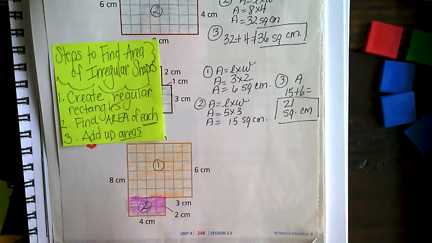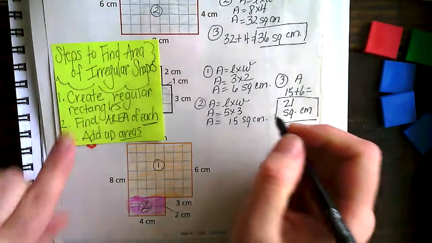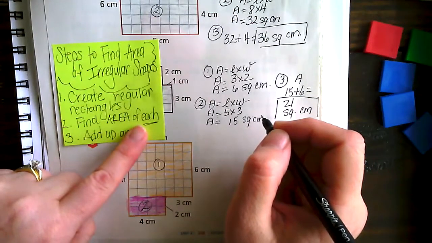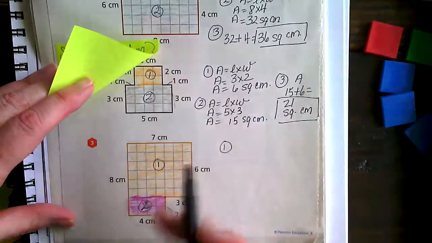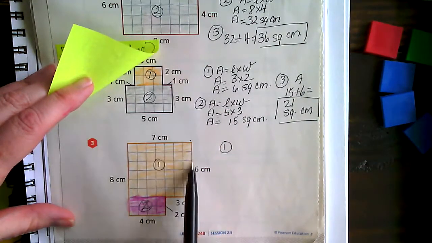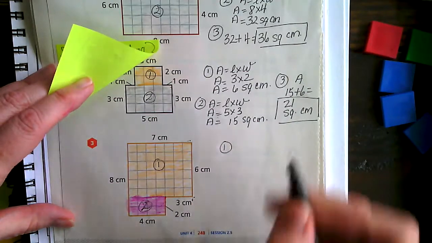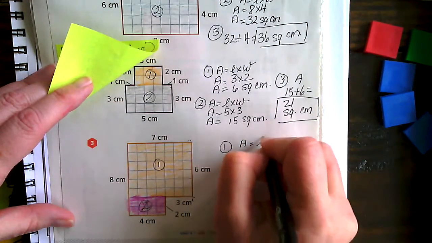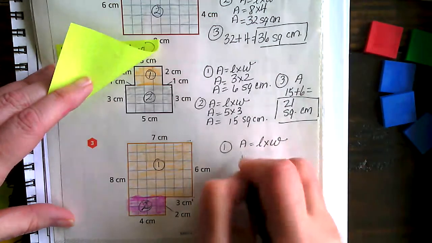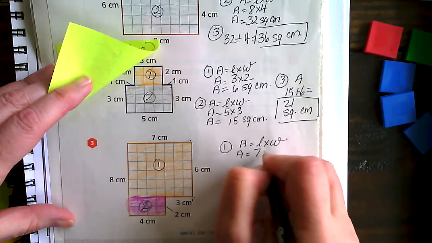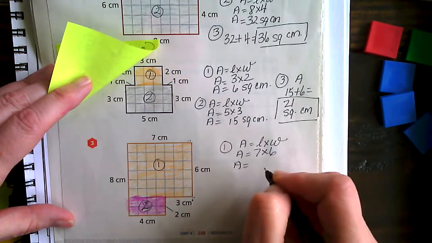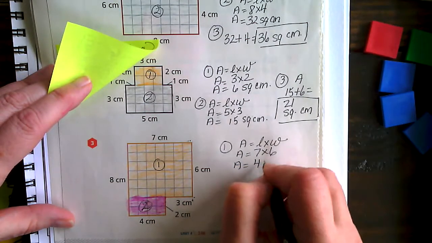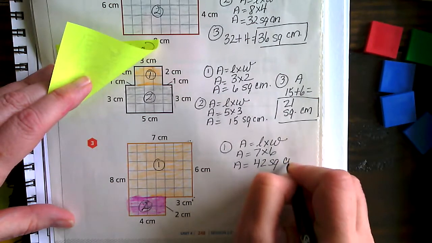All right, let's go ahead and start with rectangle 1. Step 2 says find the area of each. Okay, rectangle 1. Length times width, 7 times 6. Area equals length times width. Area equals 7 times 6. Area of rectangle 1 is 42 square centimeters.